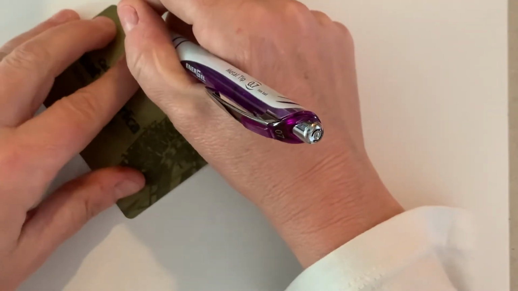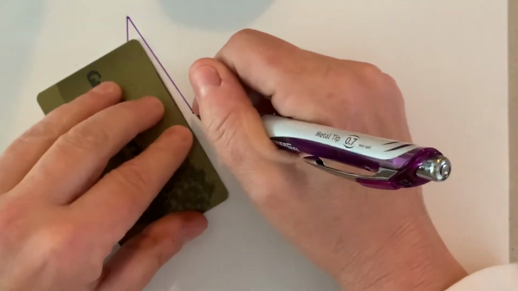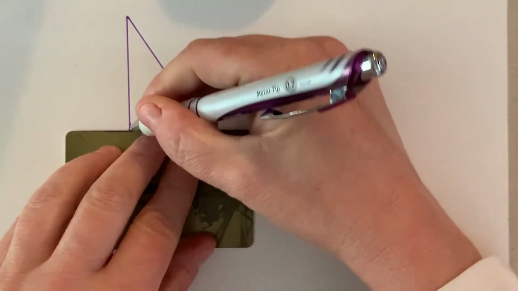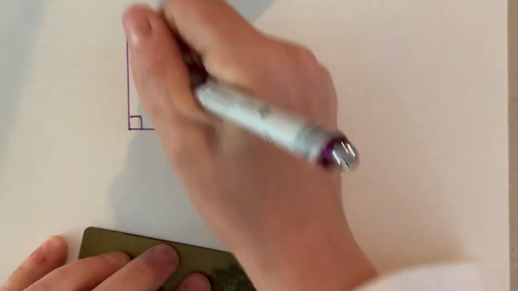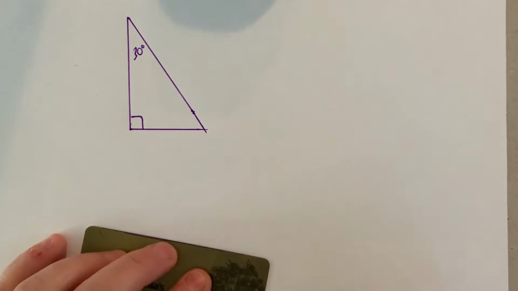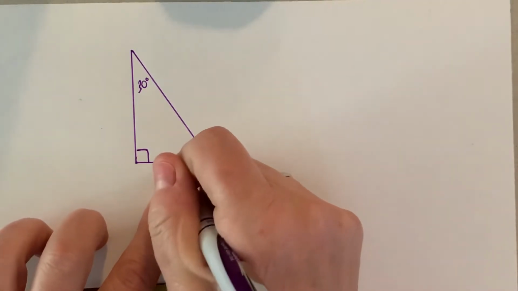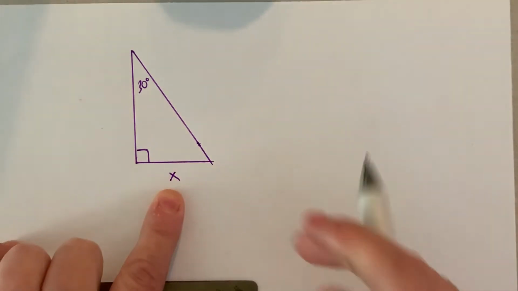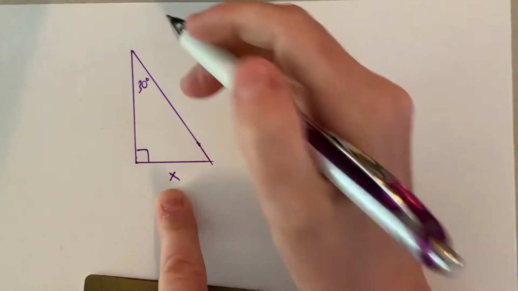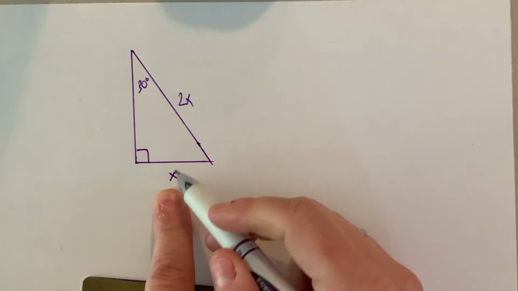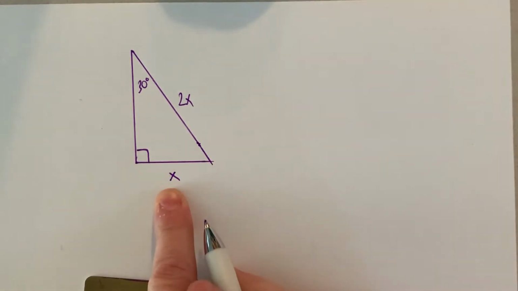Okay, so let's say that I've got myself a 30, 60, 90 special right triangle. Let's say this is 30 degrees here. Based on what we already know, if this is x, the hypotenuse is double that. That's the relationship that we practiced yesterday.